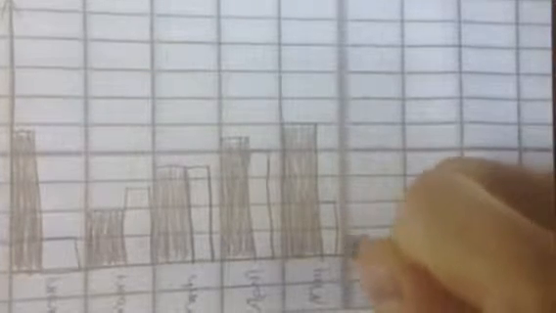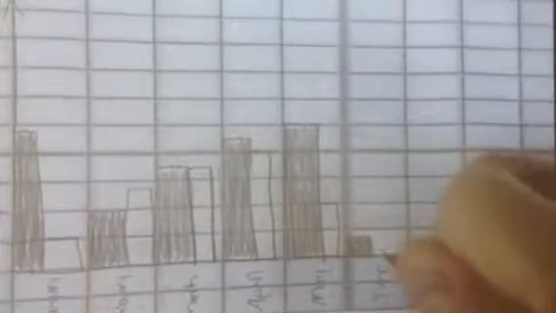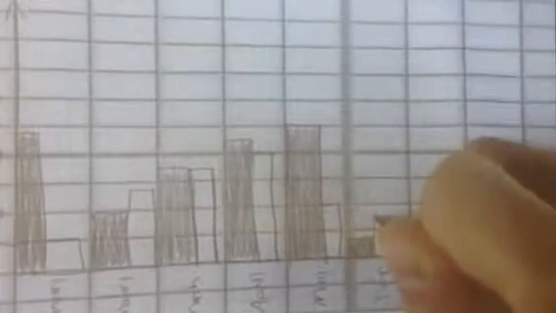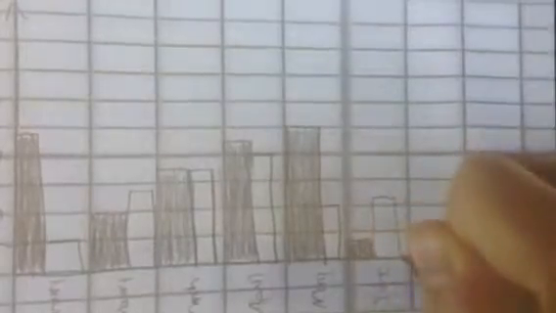And then in June, my deposits were 150. Shade that in. My withdrawals were 225. Bring that up to here. Leave it blank. So there's my double bar graph.